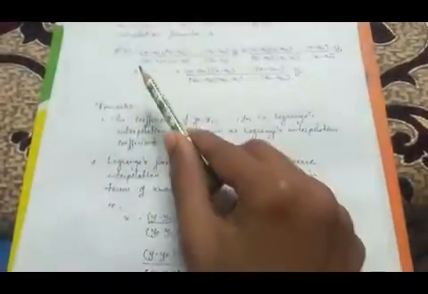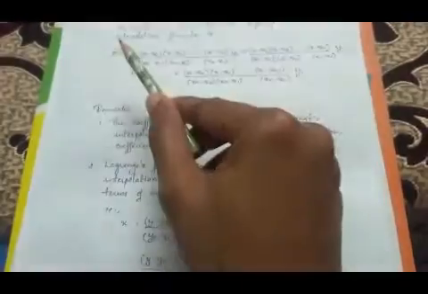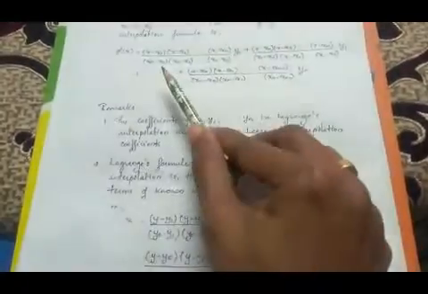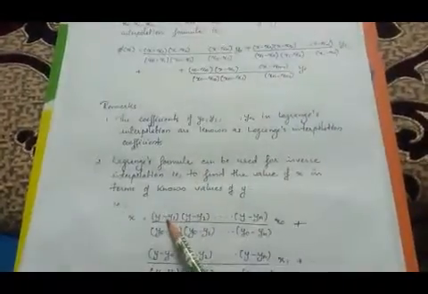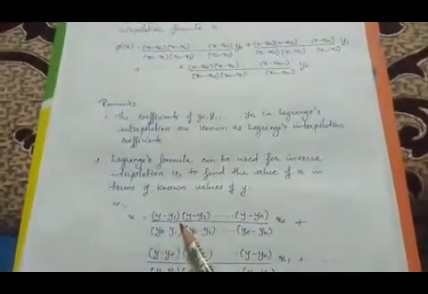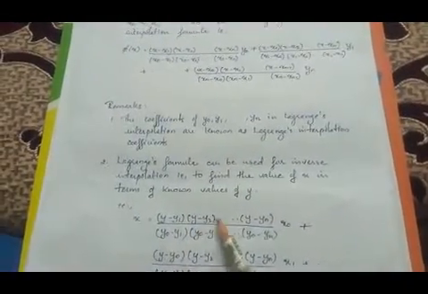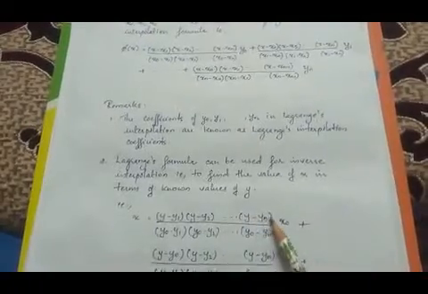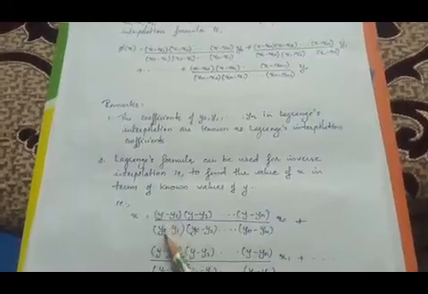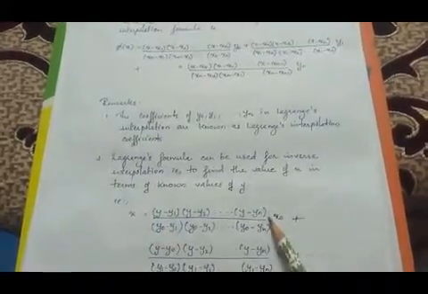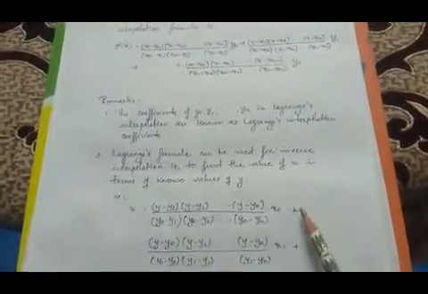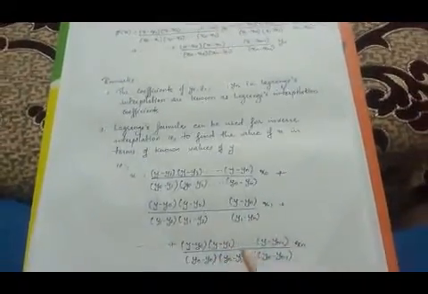Here phi of x is replaced by x. That is, phi of x means y. So y is replaced by x, and wherever x comes, it is replaced by y. Look, x minus x1 becomes y minus y1, x minus x2 becomes y minus y2, etc. till y minus yn. In the denominator the same thing, where y is replaced by y0. Then instead of y0, here we use x0. Like that, the rest of the terms can be written.